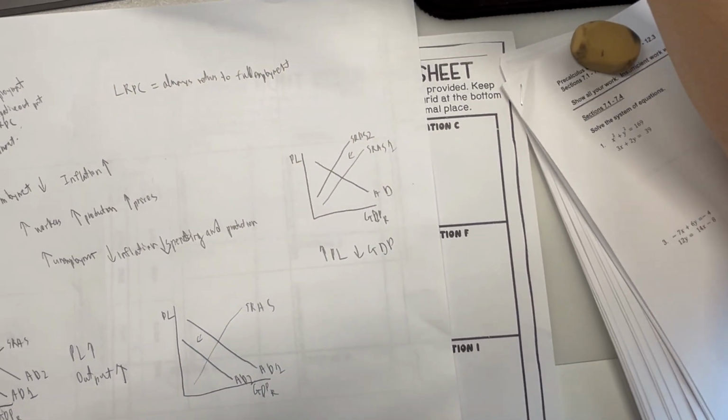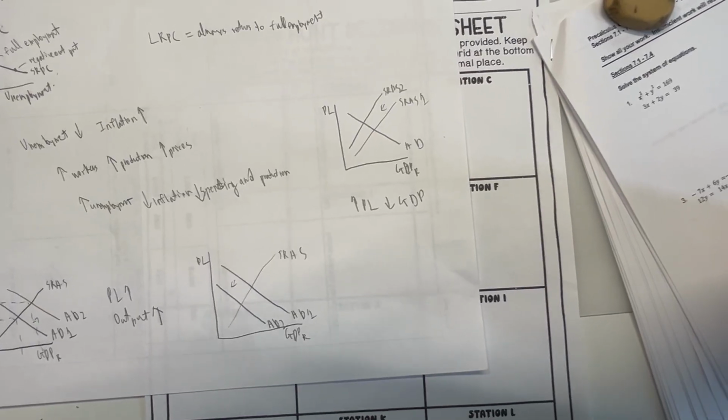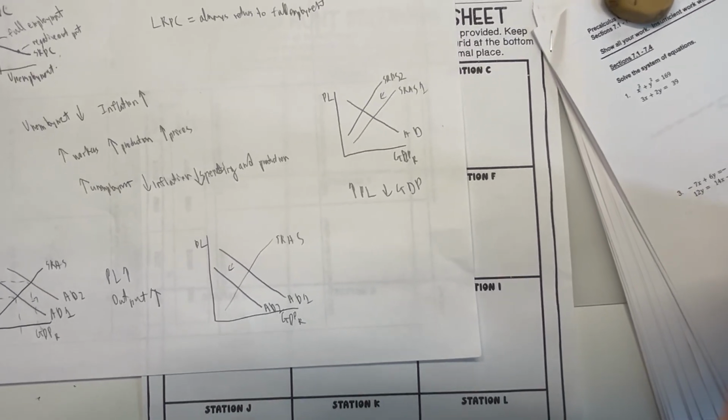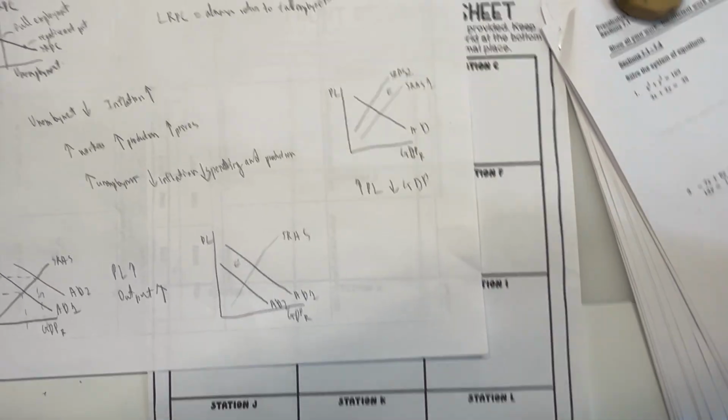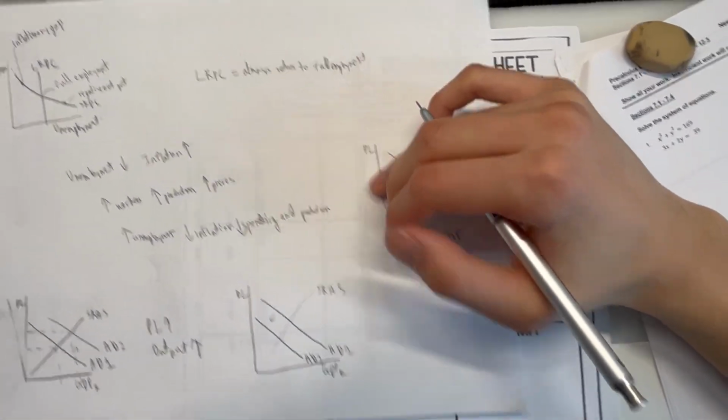So this creates higher inflation and lower output at the same time. And because output falls, unemployment increases. And this is the worst possible thing you could have, called stagflation.